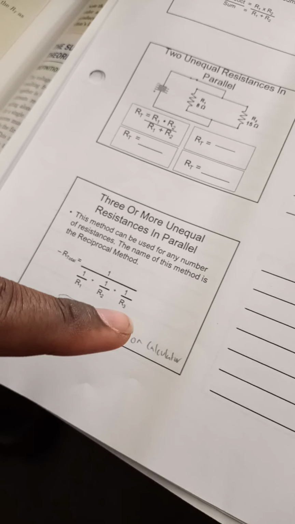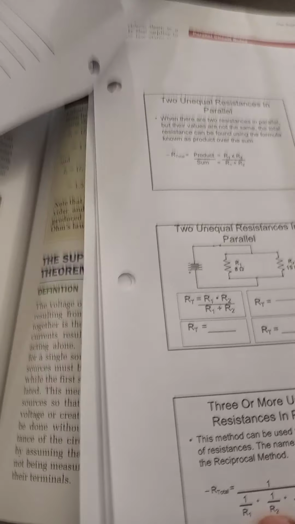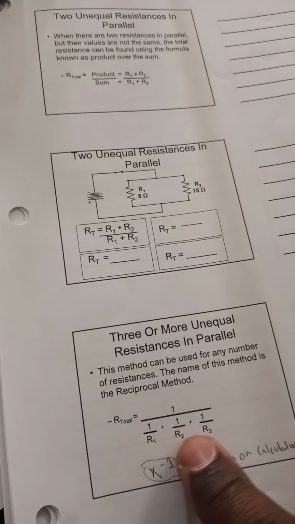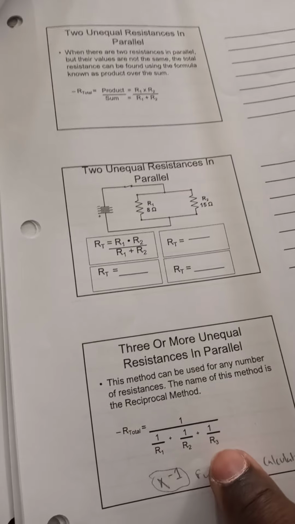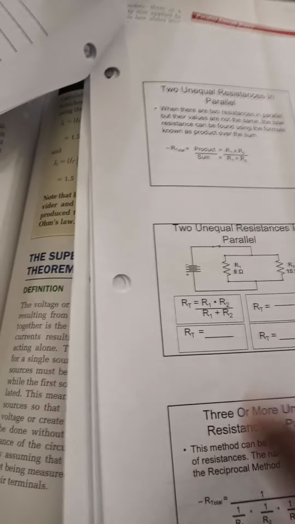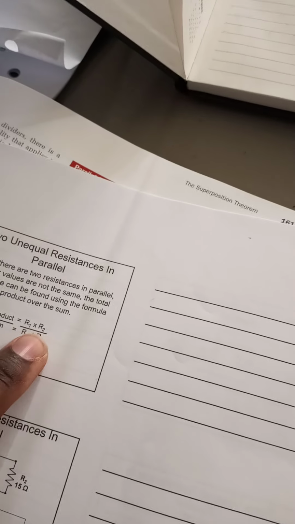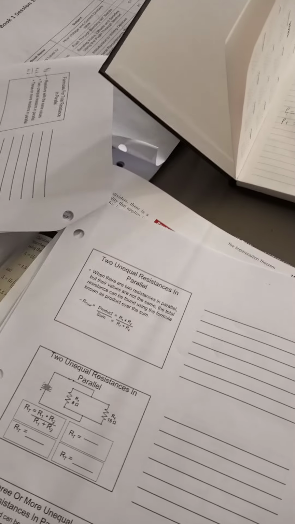And see, we got here three or more unequal resistors in parallel. That's when you use that reciprocal method, where you have 1 over R1 plus 1 over R2 plus 1 over R3. You can use this method to add up the different resistors to get the total resistance as well. And you can also use this product over sum method here, with R1 times R2 over R1 plus R2. Let's say you have 4 resistors in parallel.